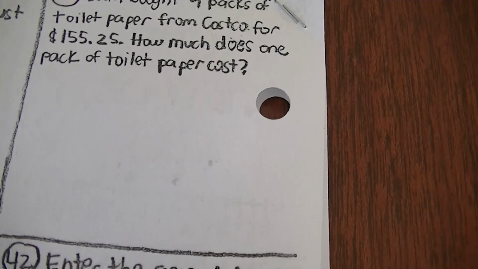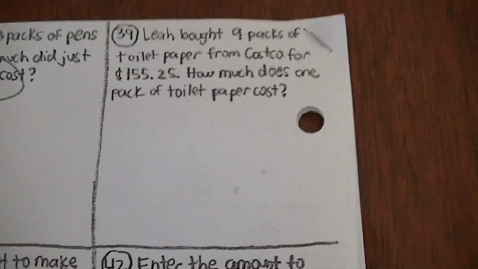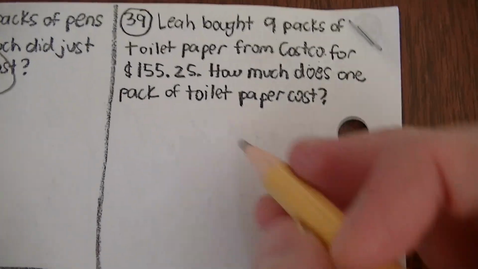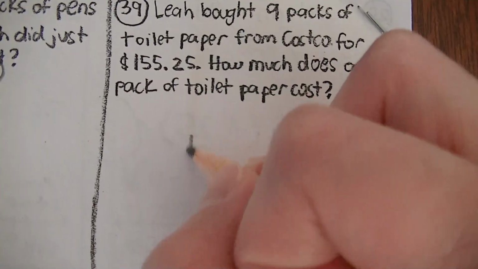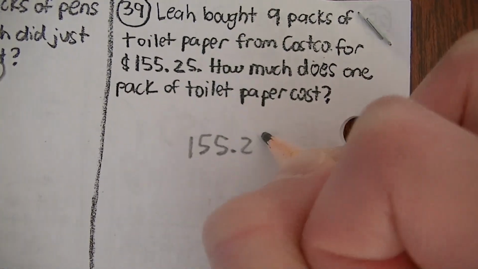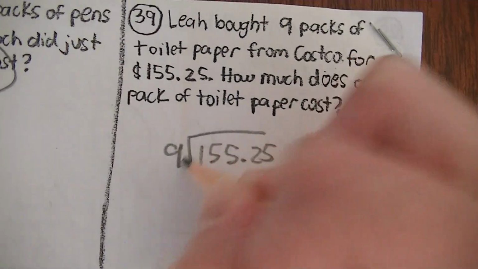Okay, flip it over for 39. Leah bought 9 packs of toilet paper from Costco for $155.25. How much does 1 pack of toilet paper cost? Division problem. For the total of 9 of them.